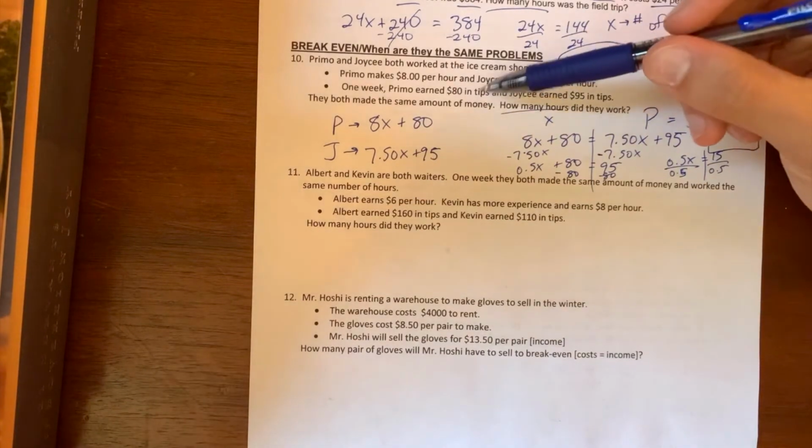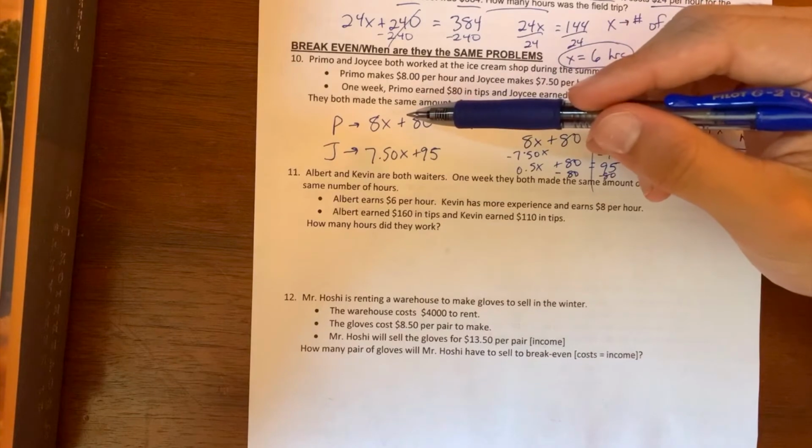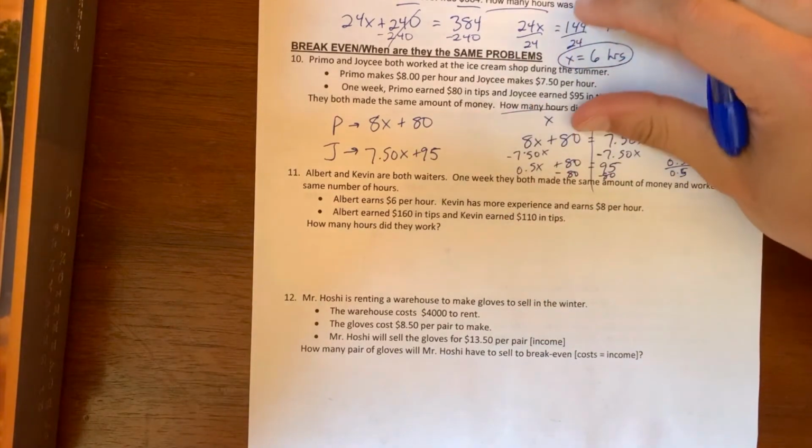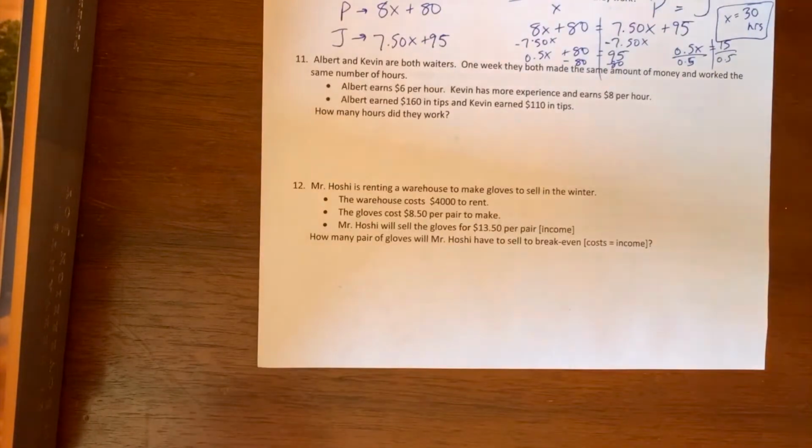And it doesn't ask, we could calculate then how much money they both made. And it should be equal to each other. But it's not asking that. It's just asking how many hours. So we answered the question. We're good there. All right, next one.